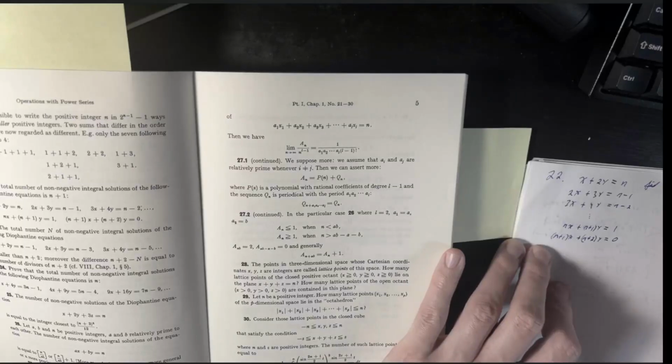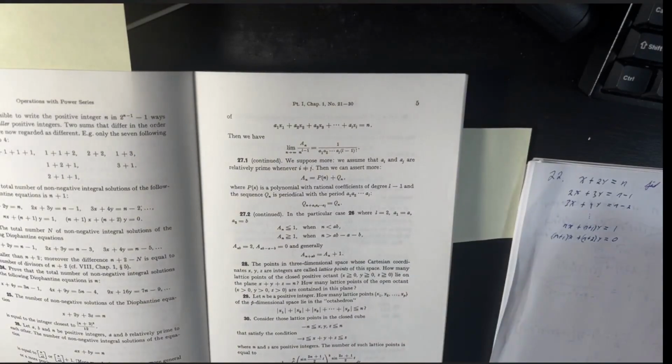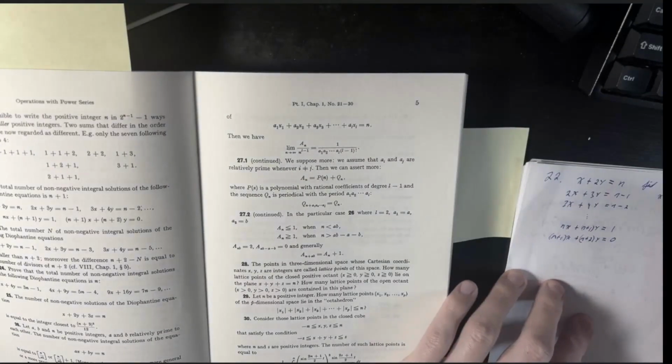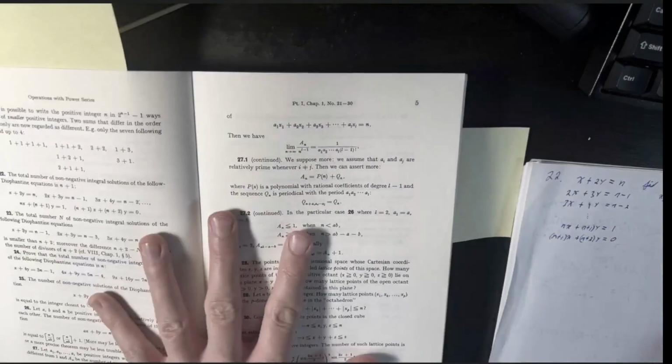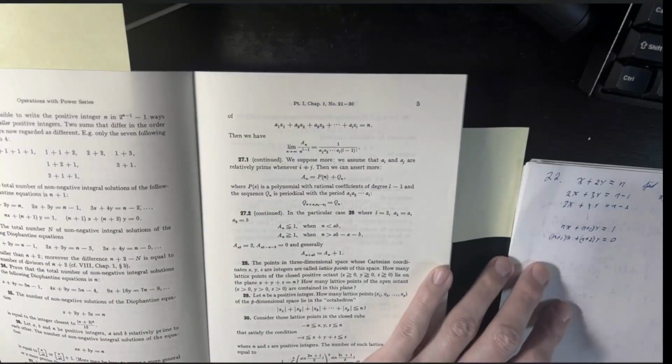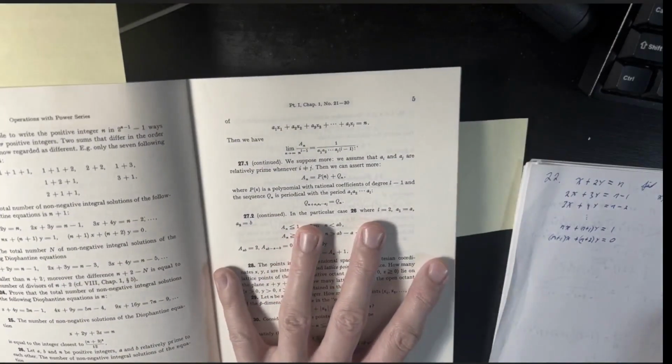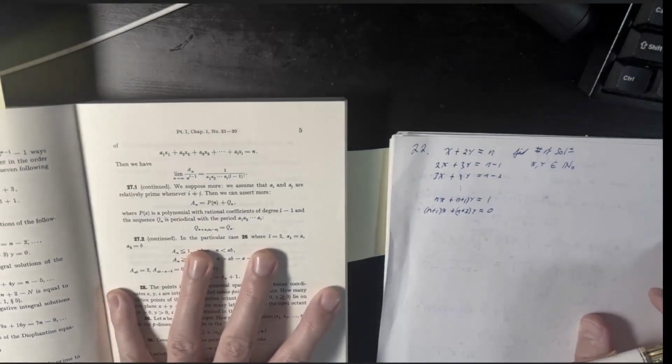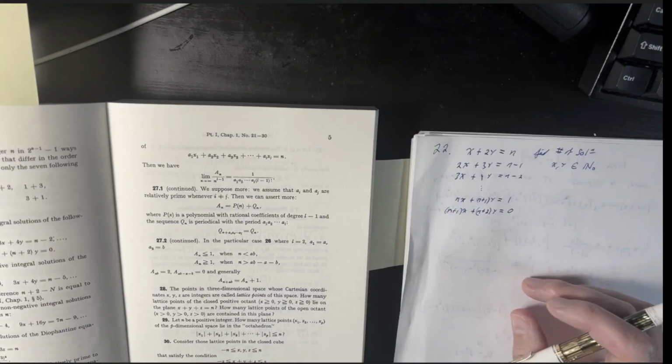Find the number of solutions to this system, integral solutions. Well, along with 0. I'm sure this is going to be something silly.